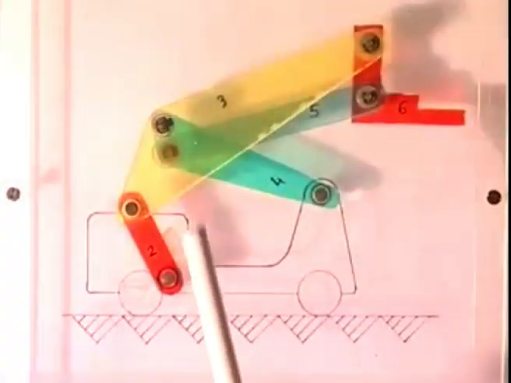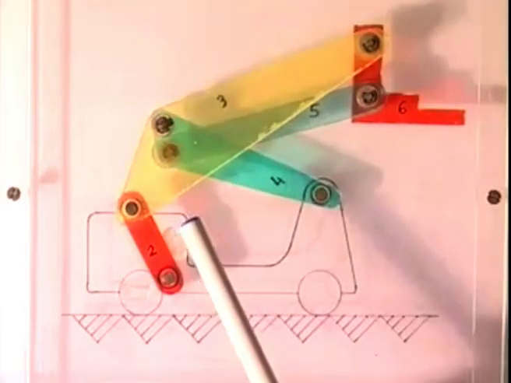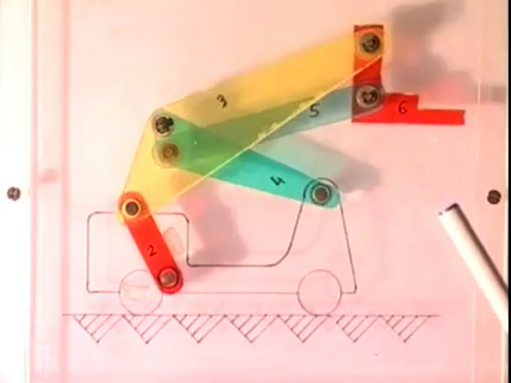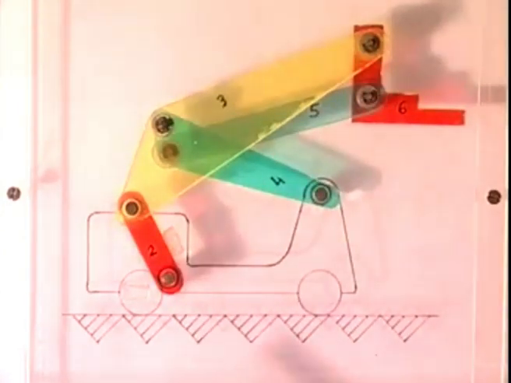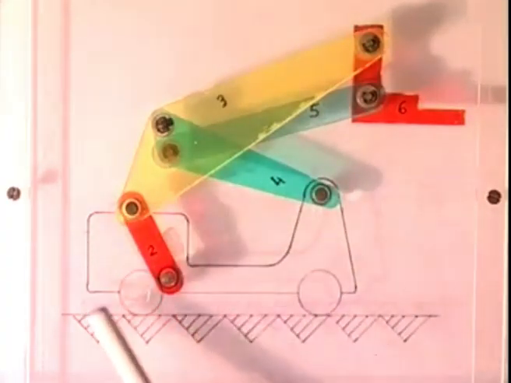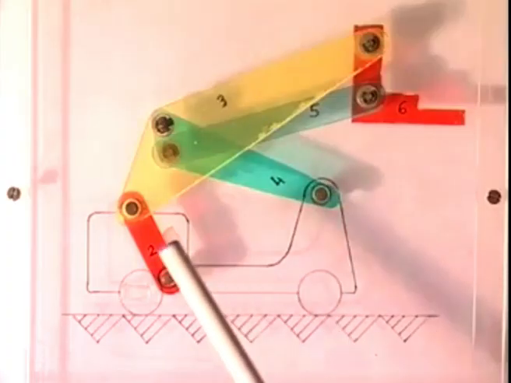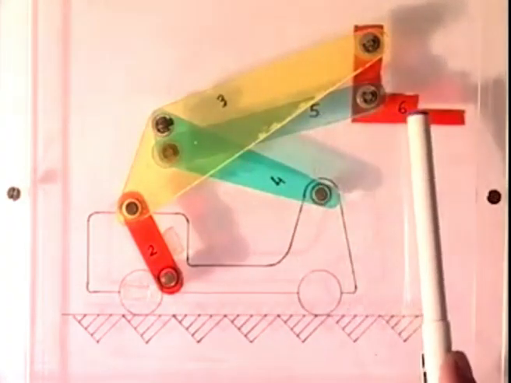Let me first show you the model of this proposed 6-link forklifter with only R pairs. This is the model of that proposed 6-link mechanism to be used as a forklifter consisting of only revolute pairs. As we see, the body of the truck is the fixed link or link number 1, then there are links number 2, 3, 4, 5 and 6.